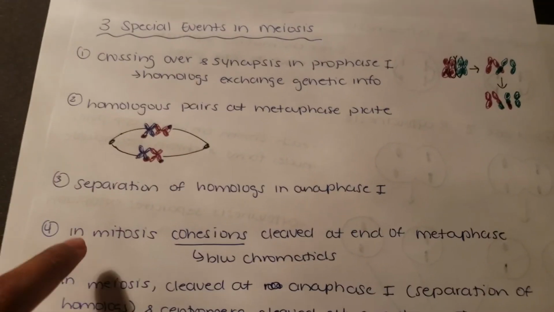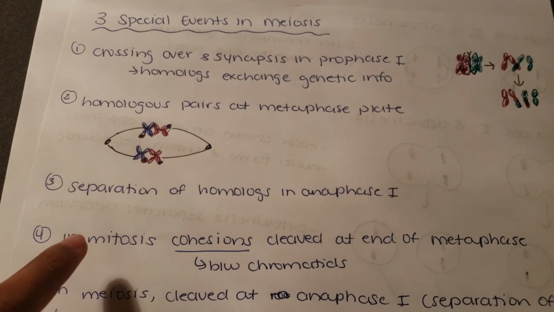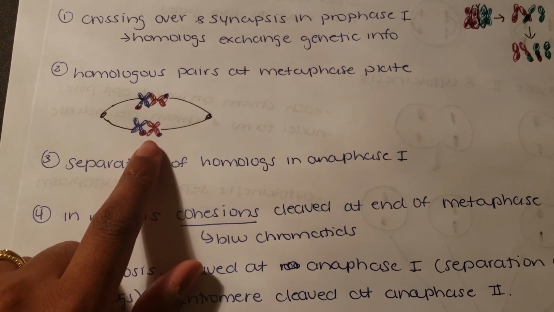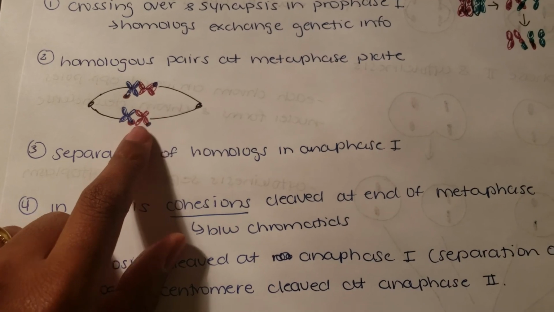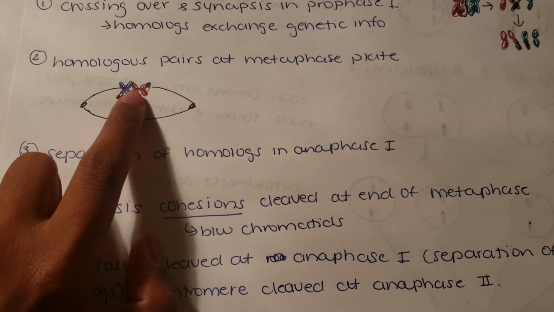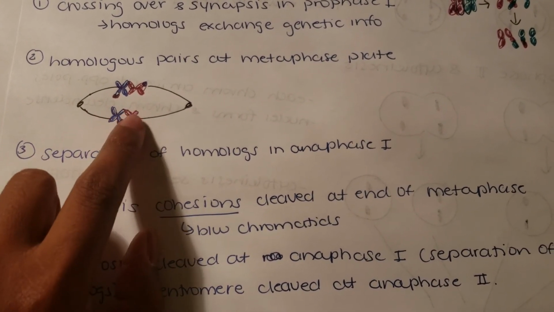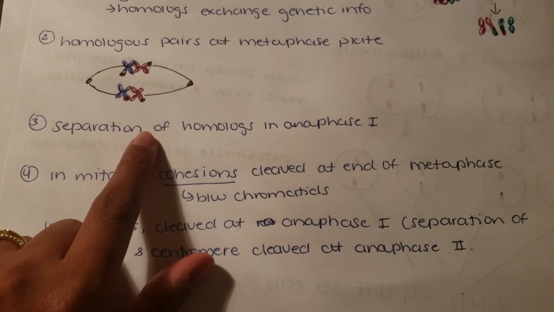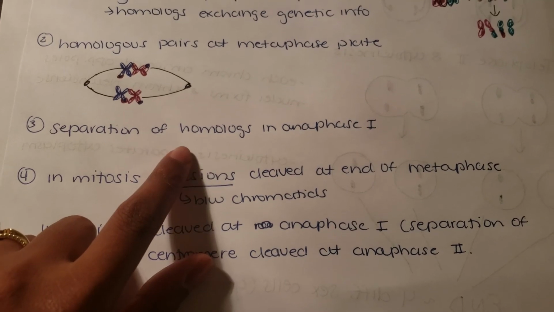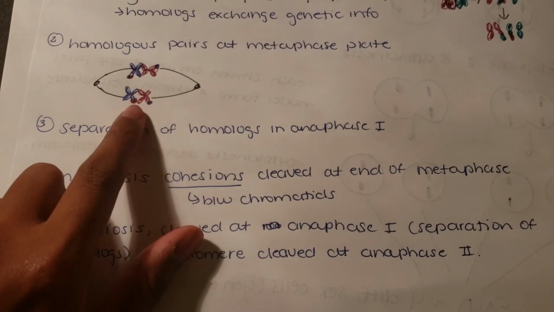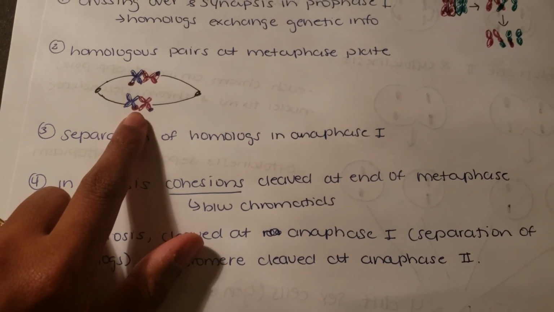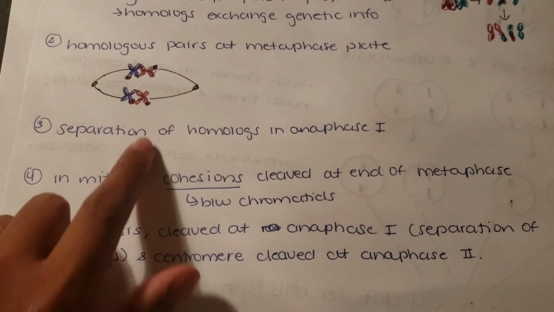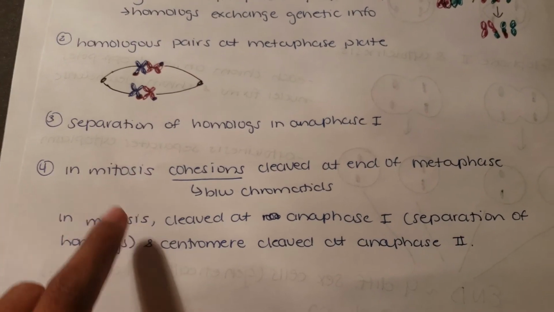All right. What's another thing that's special about meiosis? In meiosis, you have homologous pairs at the metaphase plate. In mitosis, we only have sister chromatids. Here we have homologous pairs, some with mom, some with dad, and so forth. They're also going to separate by homologs in anaphase 1. So that means after metaphase 1, in anaphase 1, these homologous pairs are going to separate, so they're going to end up as sister chromatids.